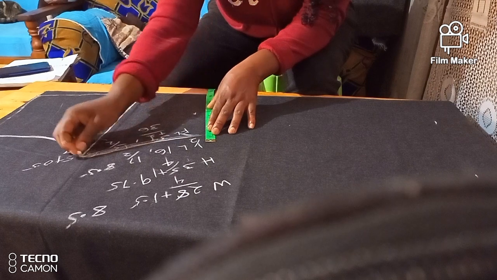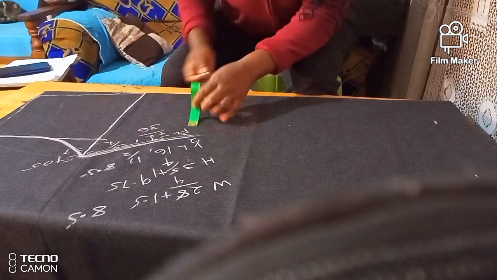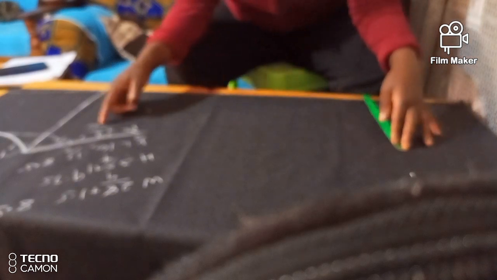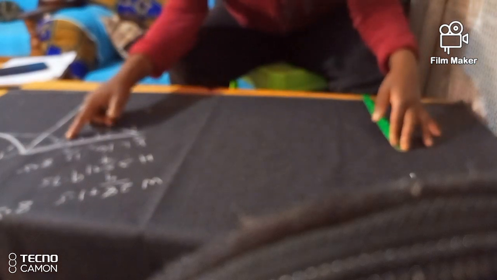Make a nice curve. If you have a ruler, you can use it, but in this case I'm using a free hand. From there you are going to put the ankle measurement, which is 13 divided by 2 plus 0.5. Before that, I'm removing 1 inch from the end. You remove 1 inch as I have done from the end, and then put 7 inches there.